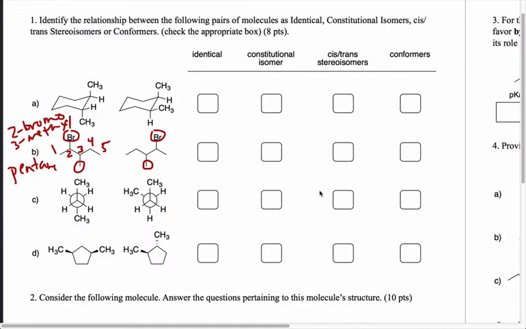The molecule on the right, we would also start numbering from the side of the nearest branch. So we would start numbering from the right side in this case. 1, 2, 3, 4, 5. And here what we see is that we have a 2-bromo and a 3-methylpentane. So the name is exactly the same. So these molecules can be nothing but identical. They're absolutely the same molecule altogether.